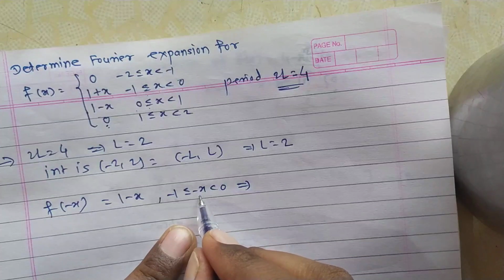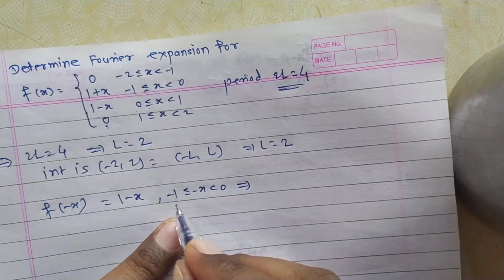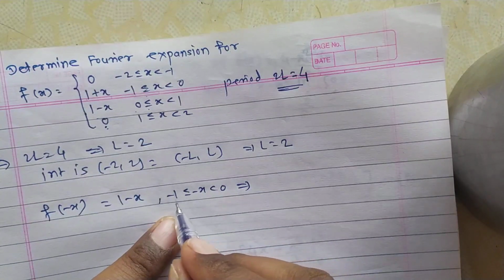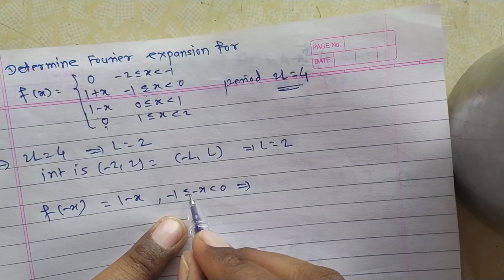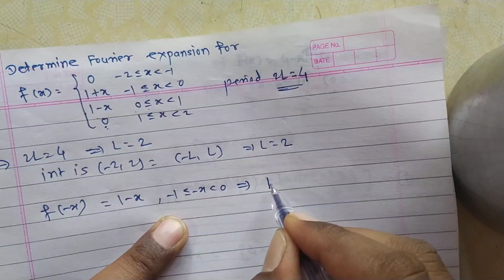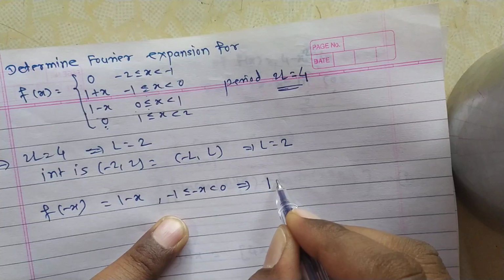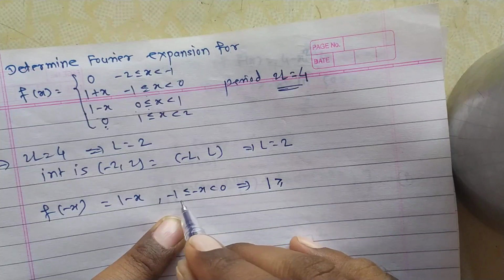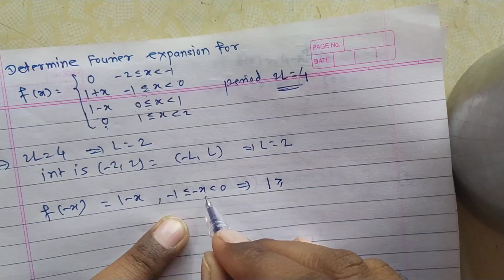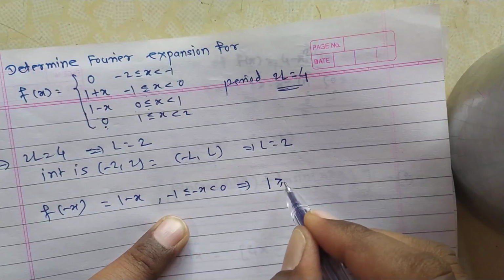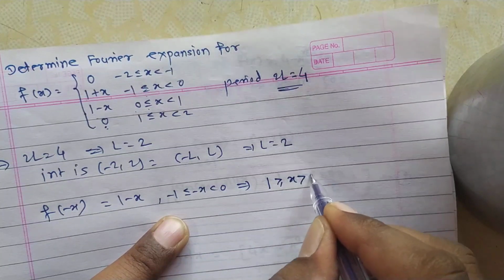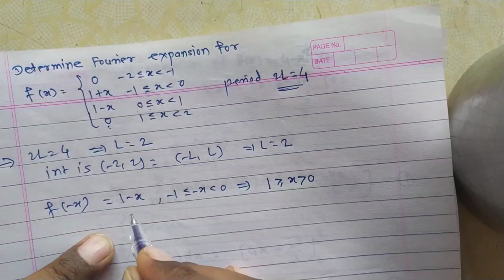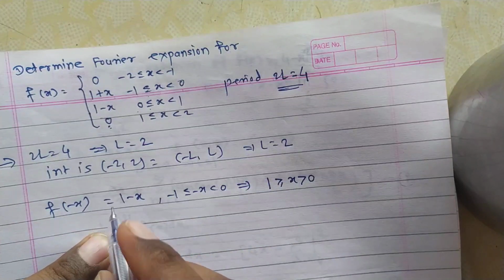But we want positive x here. So if you multiply throughout by minus 1, then minus becomes plus and less than becomes greater than. So this can be written as 1 is greater than or equal to x is greater than 0, means 1 minus x, 0 to 1.